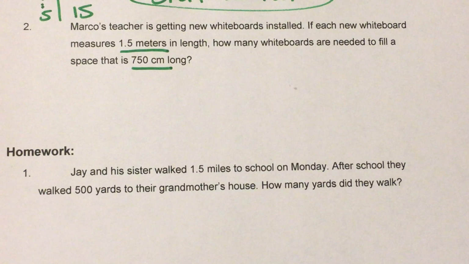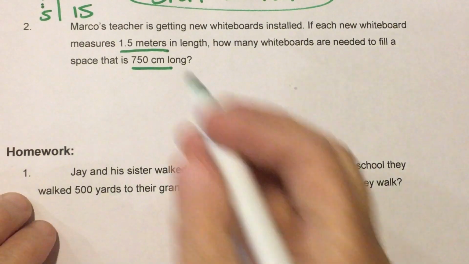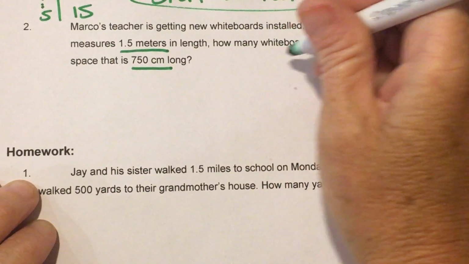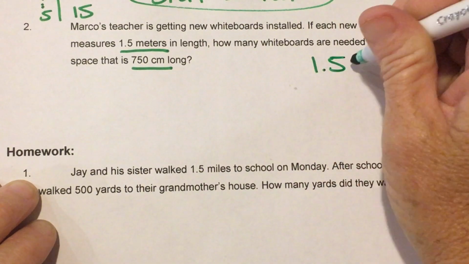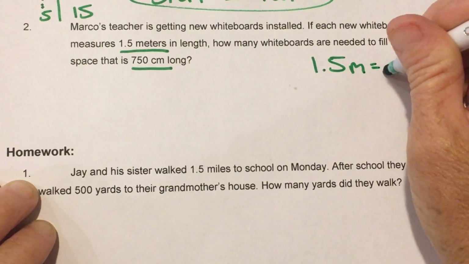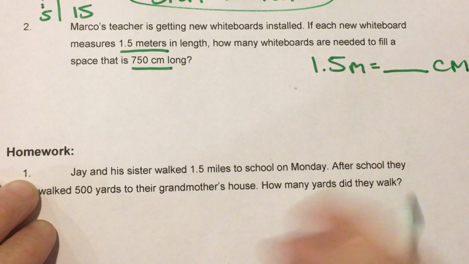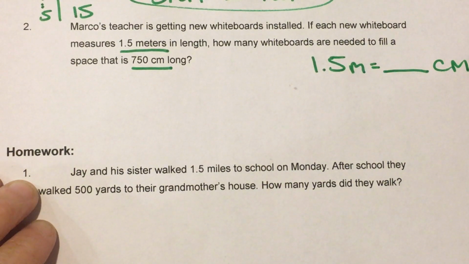Okay, my question says, well, first of all, we know meters is metric system. Okay, so but my question just says how many whiteboards are needed to fill a space that's that big. It doesn't really say my answer has to be in meters or centimeters. So I can choose to change either one. I think I'm going to change the 1.5 meters. Let's change 1.5 meters into centimeters because we need them to match.